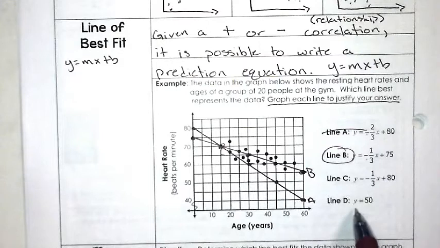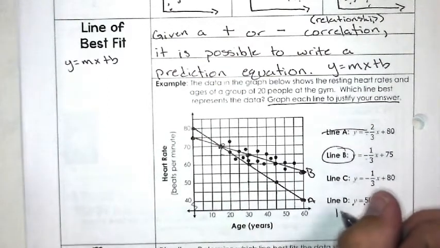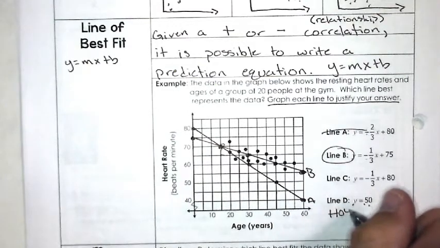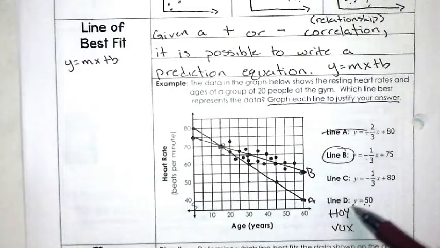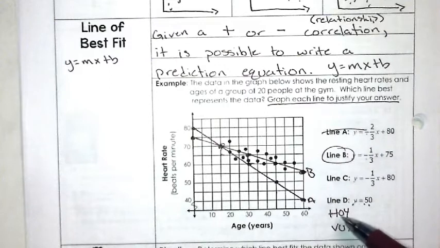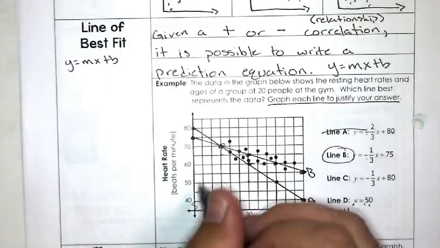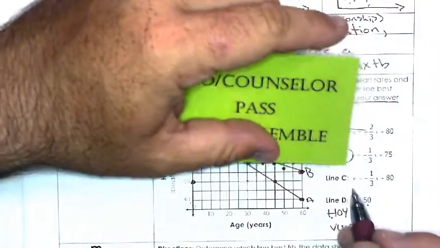It is y equals 50. I got a variable opposite of a constant. What world do we live in now? Hoy and Vux world now, right? Okay. Now I have y equals. So is it Hoy or Vux? Hoy, because the last letter tells us the equation. Y equals. Okay. This is a zero slope, which is what type of line? Horizontal. So at 50, I'm going to draw a horizontal line at 50.